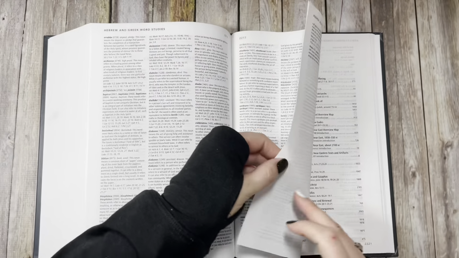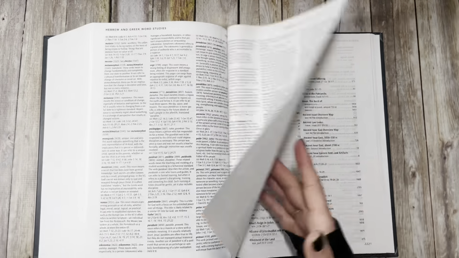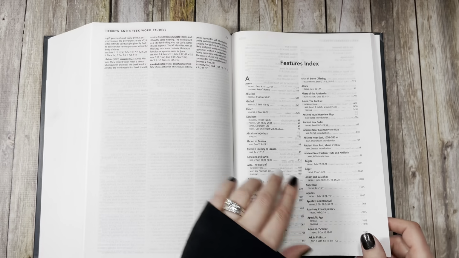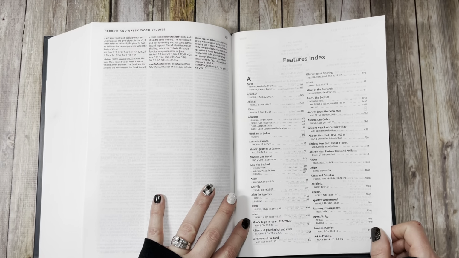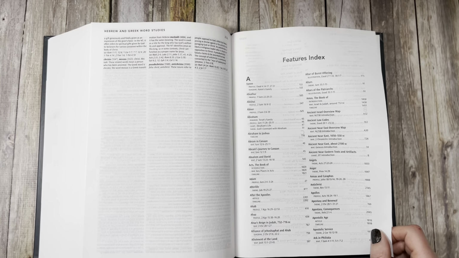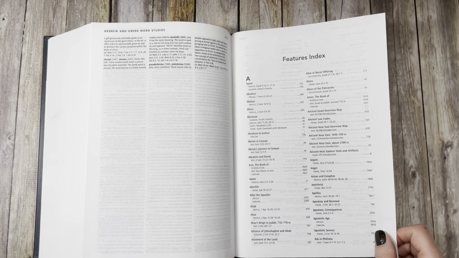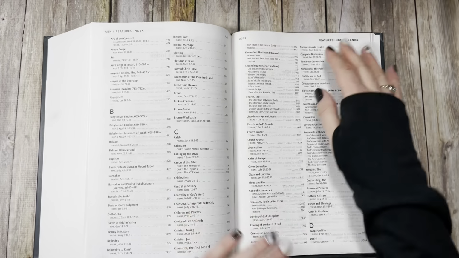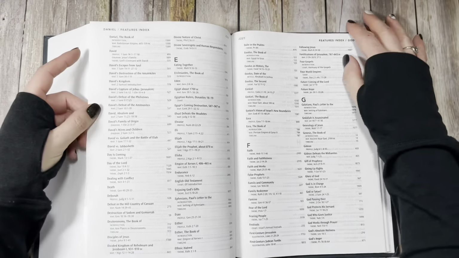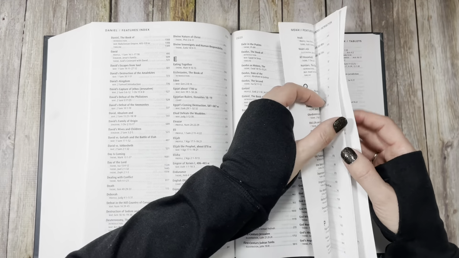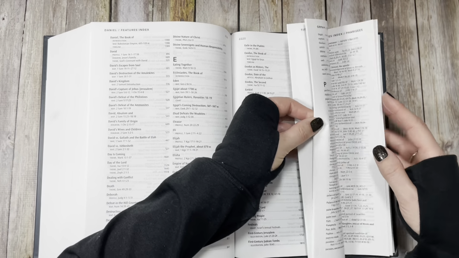And then, all right, features index. I'm guessing these are people and places that you could look up. I see people for sure, and places. So you could find out more information on each of these.